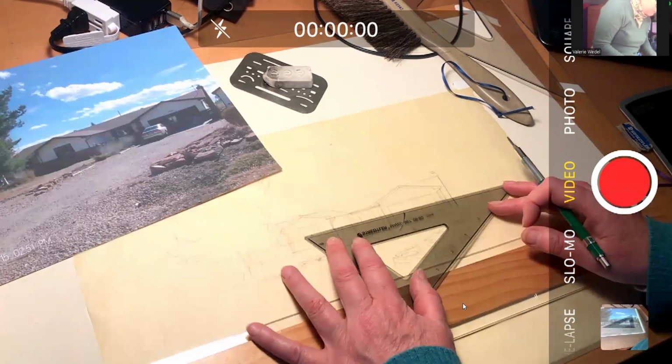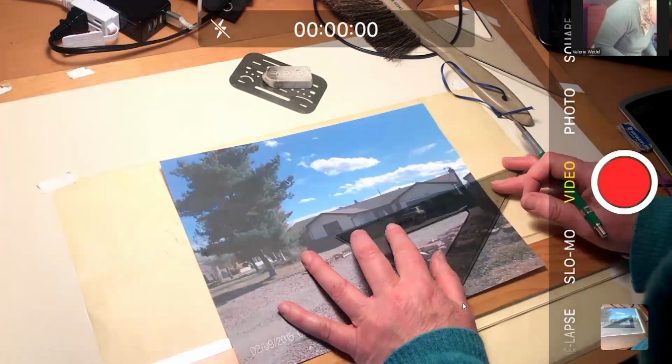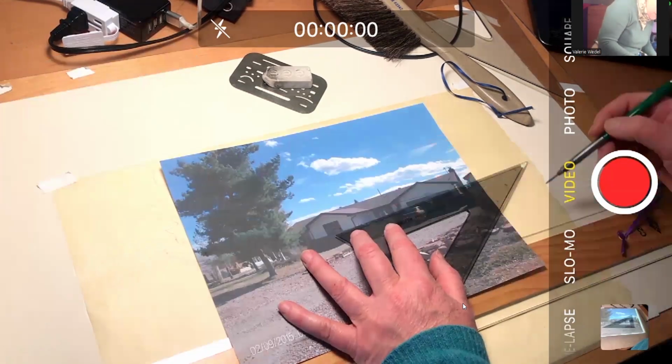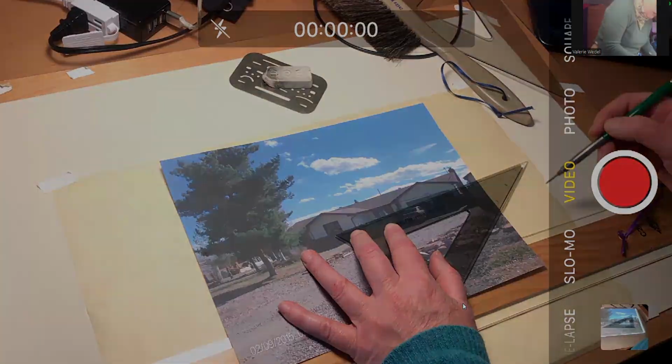Look at this one. Let's do it right on the drawing. We've got you, and we've got you. So it looks to me like the vanishing point is right there.